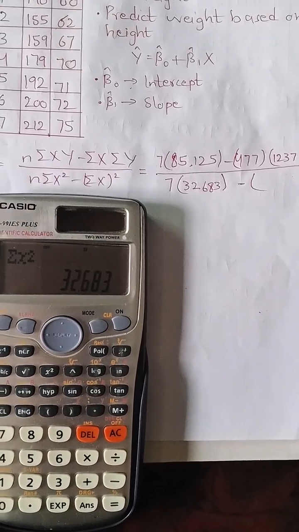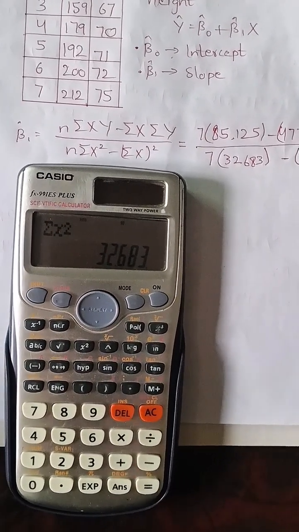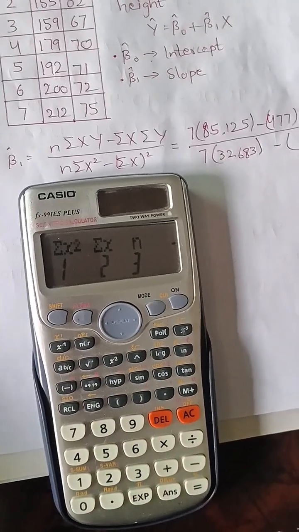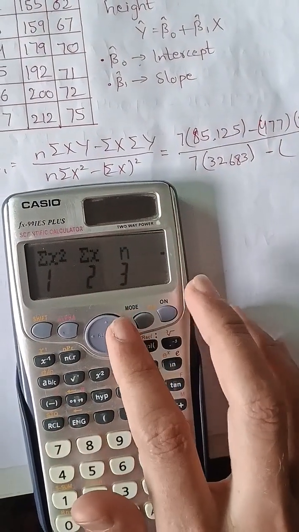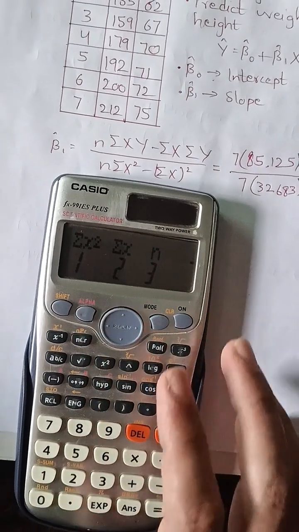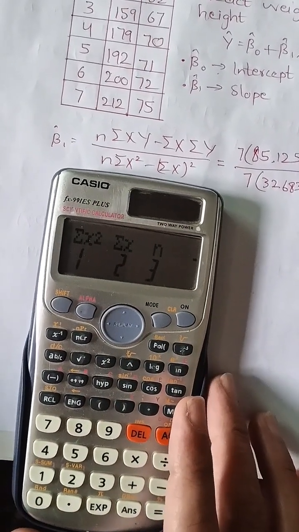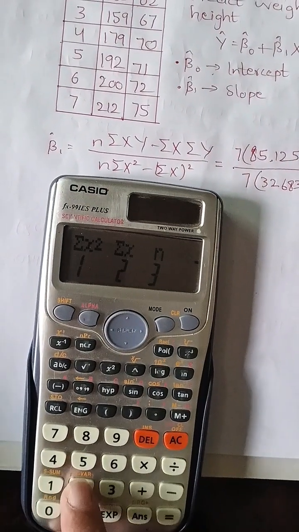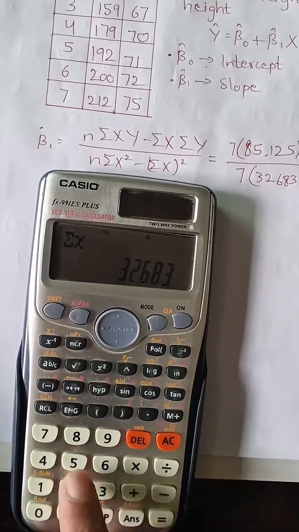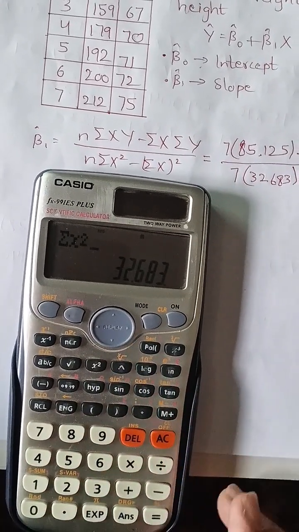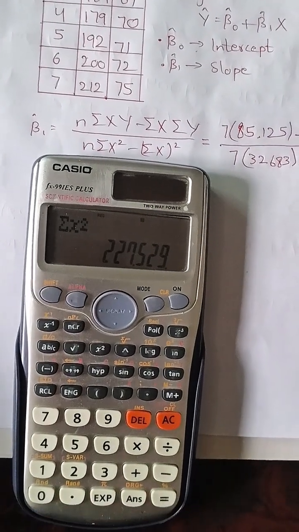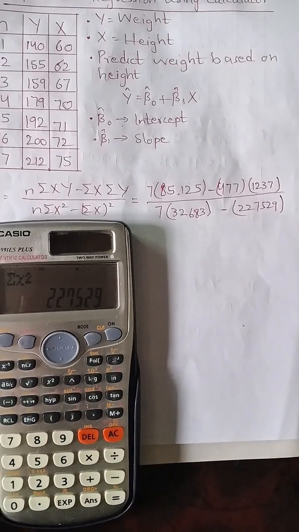Now the last sum is the sum of x whole squared. So again go to shift, go to 1. Here you can go next, so there is no next value, so go back. If you have not been given the sum of x whole square, then we simply need to get the sum of x, press 2, and we need its whole square. So for the sum of x, press the squared button, and then press equal, so we get the sum of x whole square. Now we have all the sums.